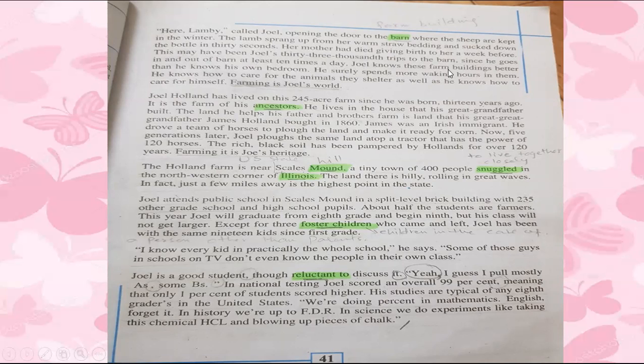Joel knows these farm buildings better than he knows his own bedroom, because it shows his attachment. Students, what impression are you getting from this paragraph? It shows the attachment of that boy with that barn, with that farm building. That's why he used to pay frequent visits to this specific area. He surely spends more waking hours in them, and he knows how to care for the animals they shelter as well as he knows how to care for himself. So he knew how to handle this whole situation, the cattle and the animals, and how to take care of himself.